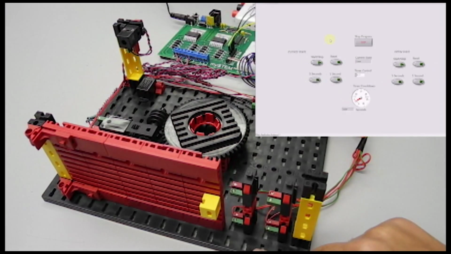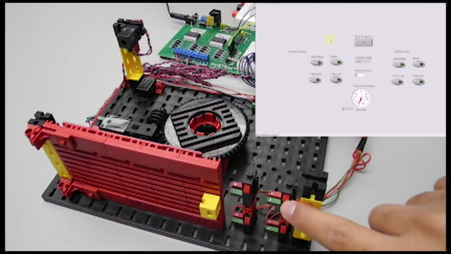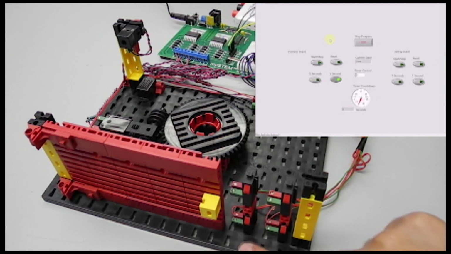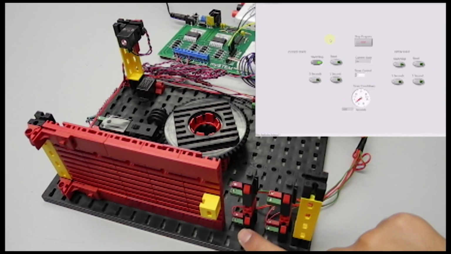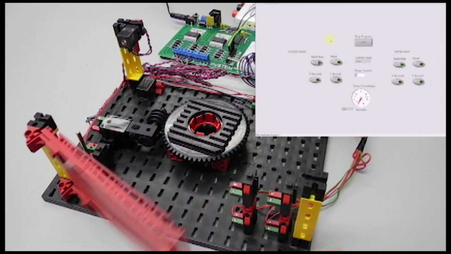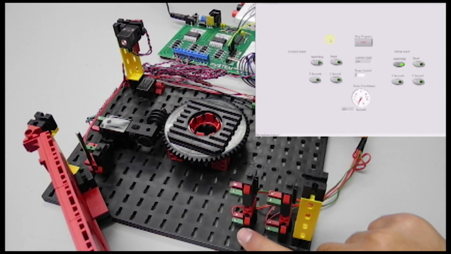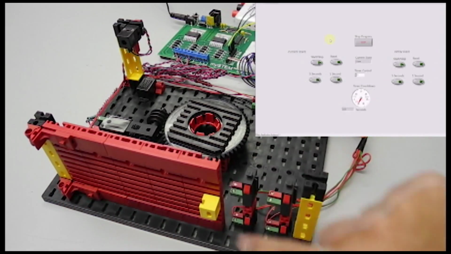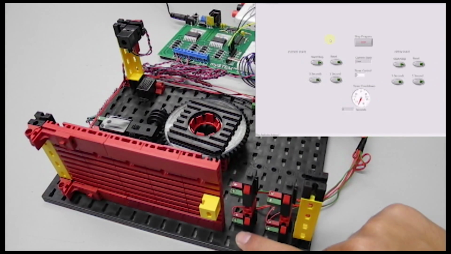You can also stop the timer and then reset the timer back to 0. And start again. Stop. When we open the door and start the timer, a buzzer will go off indicating that the timer cannot be started. This also applies when there is 0 time in the timer and the user tries to start the system.